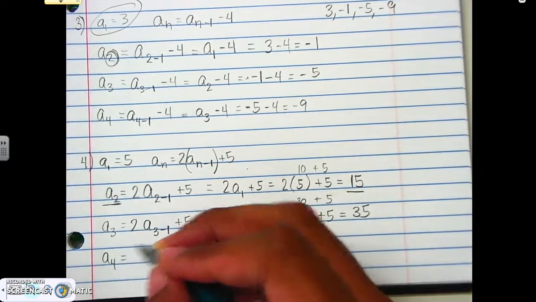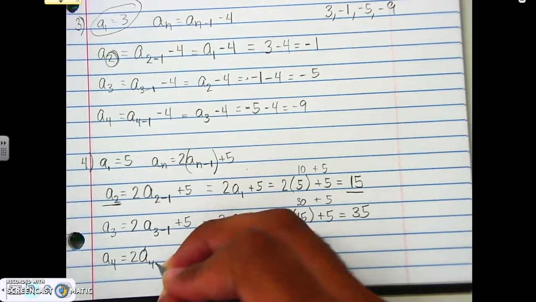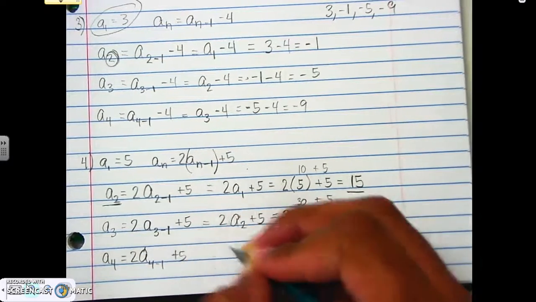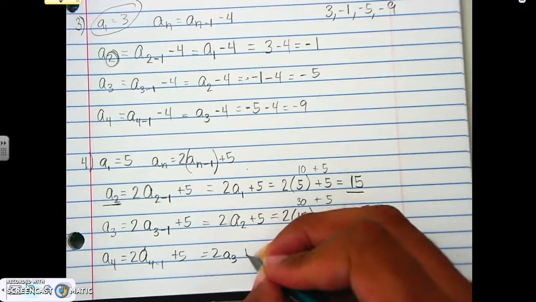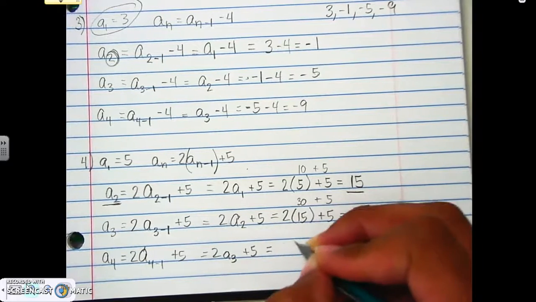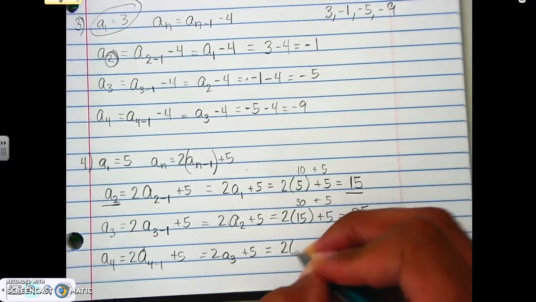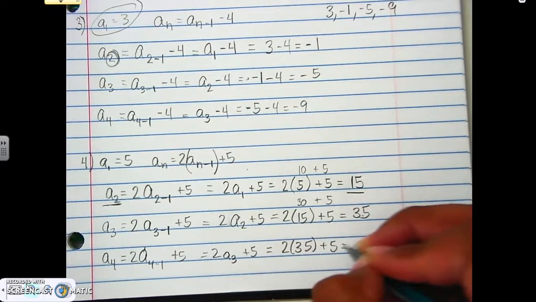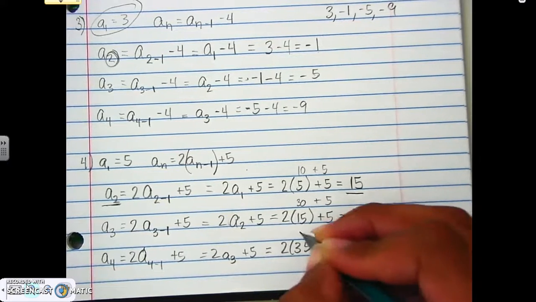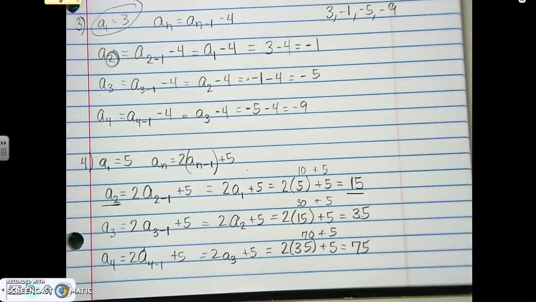All right, then A4 is the last one. So we have 2 times A3 plus 5, A sub 3, sorry. And A3 was 35, so 2 times 35 plus 5. That's 70 plus 5, so that's 75. And that's all they wanted. So that's all 4 of them.